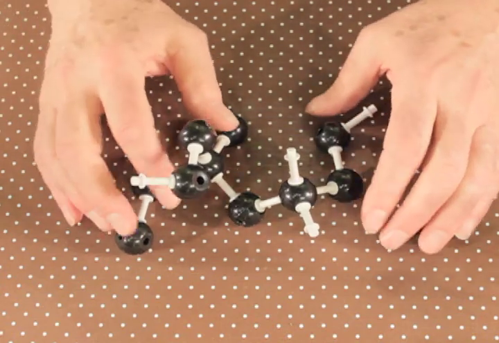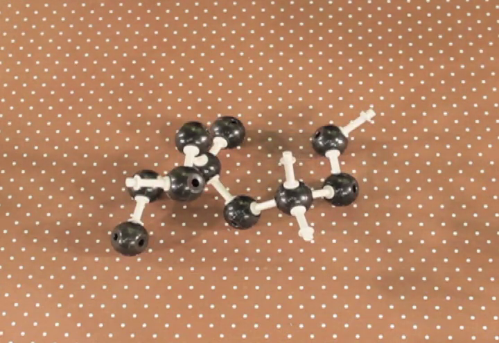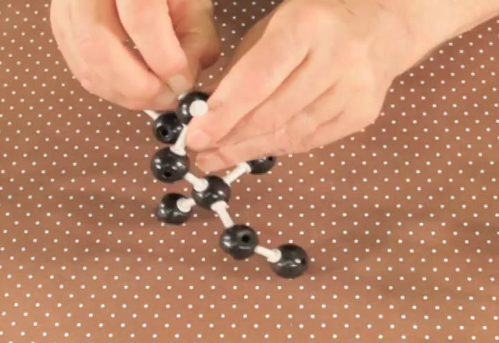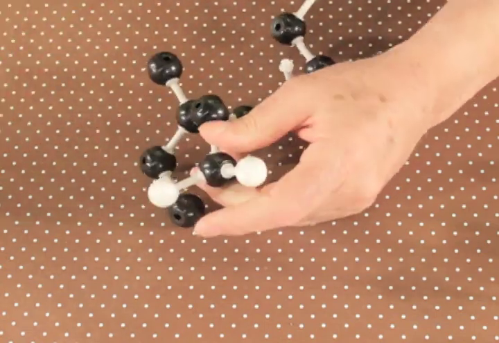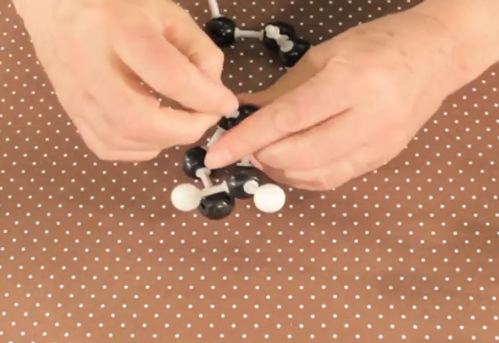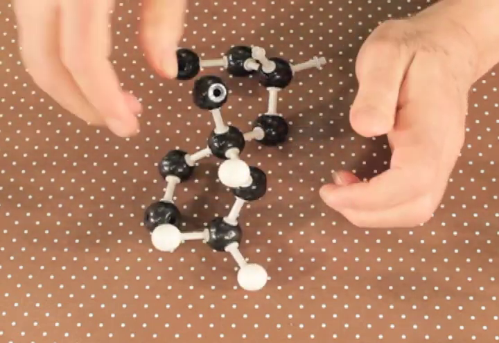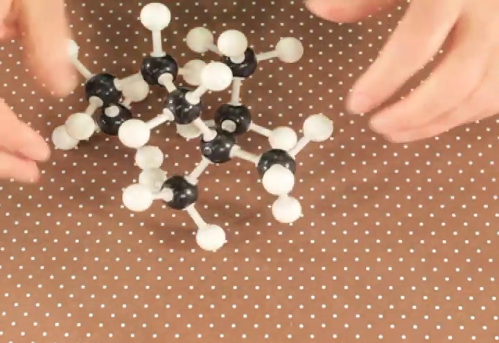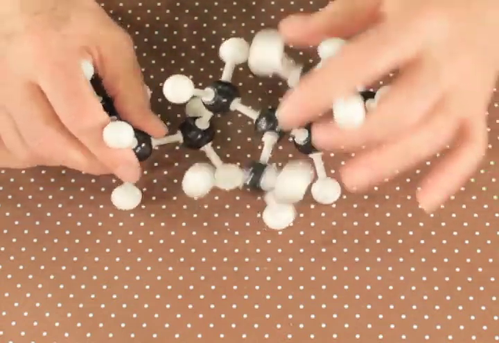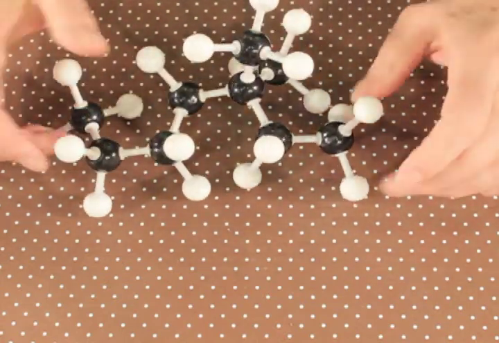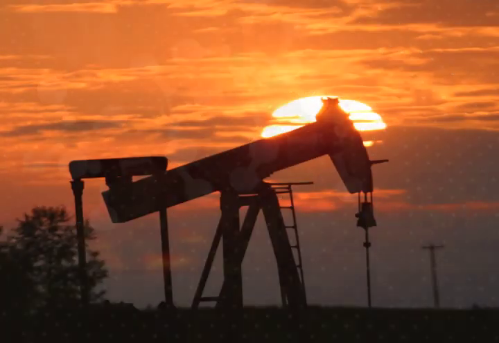Carbon compounds are often called hydrocarbons, and the reason they're called hydrocarbons is because the bonds that don't have anything on them are filled up with hydrogen. And the hydrogens result in a compound that looks like this. It's completely covered with hydrogens. And this is the image of crude oil.